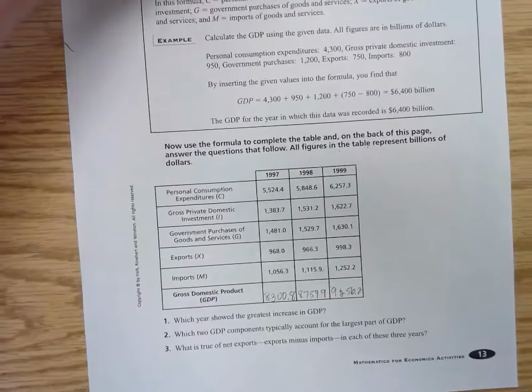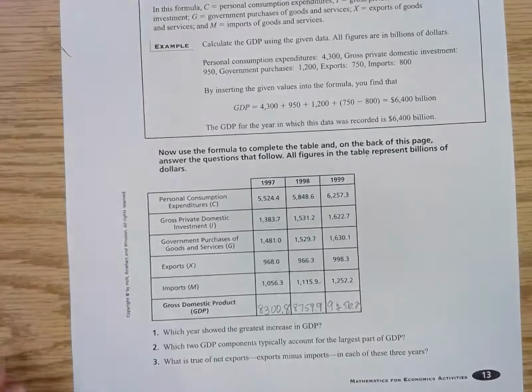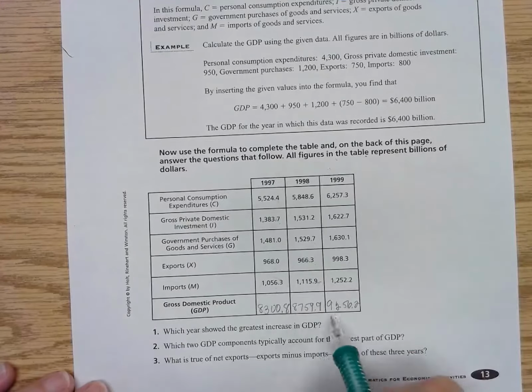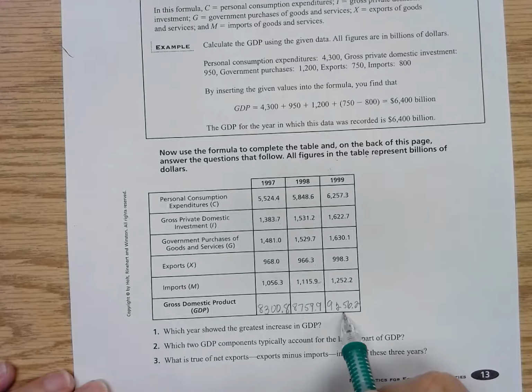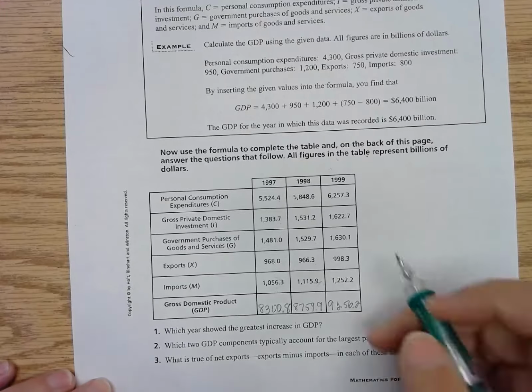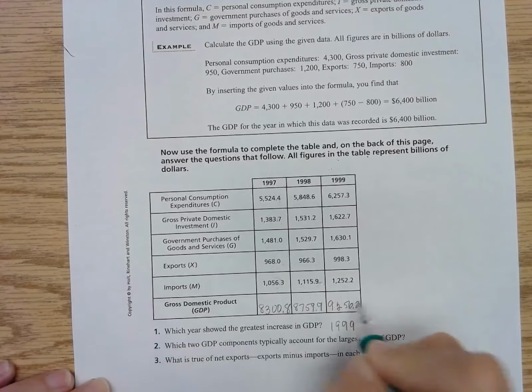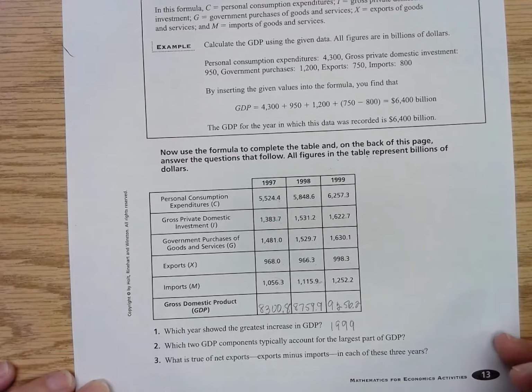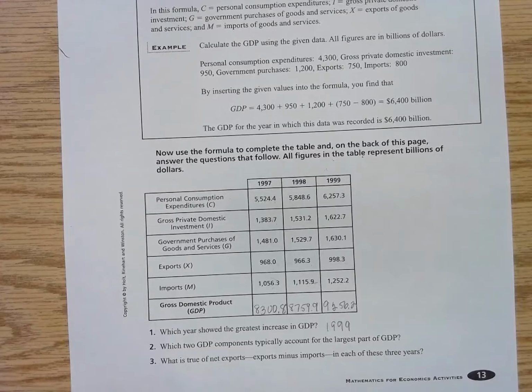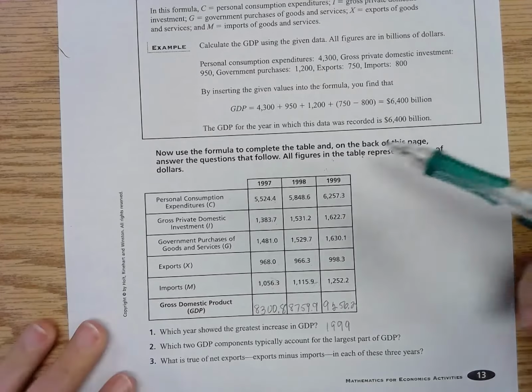Then a couple questions at the bottom. Which year showed the greatest increase in GDP? And you can do the comparison here, and we can see that 1999 had the biggest increase from one year to the next. And then it says which two GDP components typically account for the largest part of GDP, and that's pretty clear.